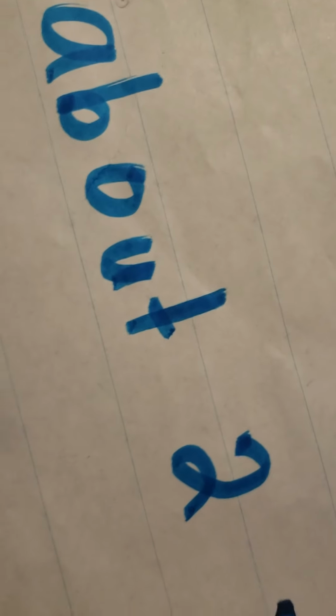How many inches do you think this eraser is? I'm going to say that that eraser looks to be about 2 inches. So that's my estimation. And then down here is going to be the actual.